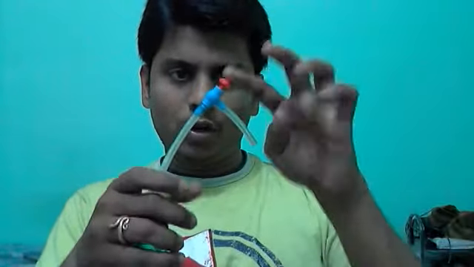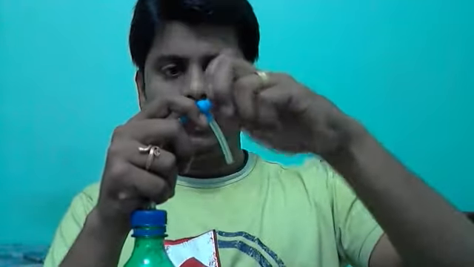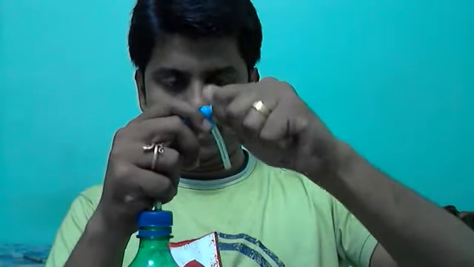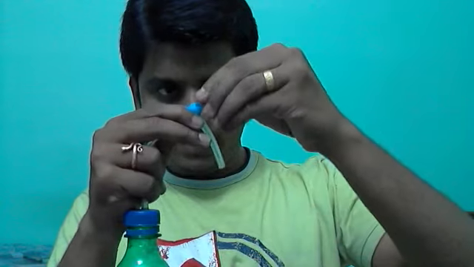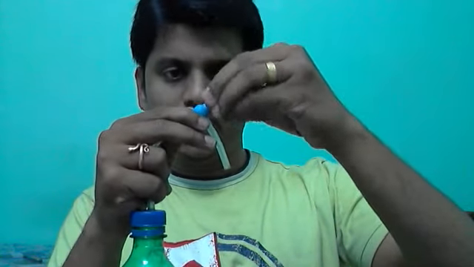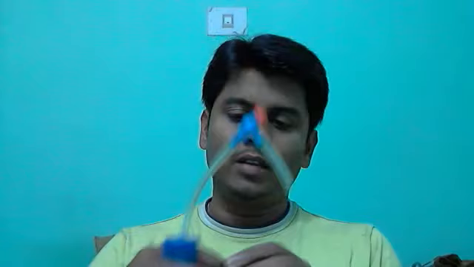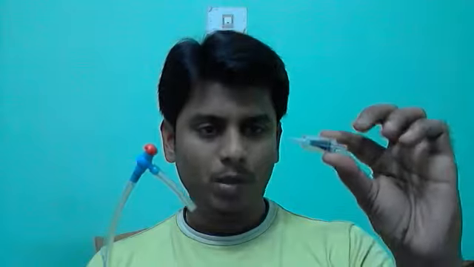So as I told you, this is the nozzle. First close the nozzle tightly and release it exactly in the middle, so that it will not be too much leaking and neither too much blocking. So this is one more valve.